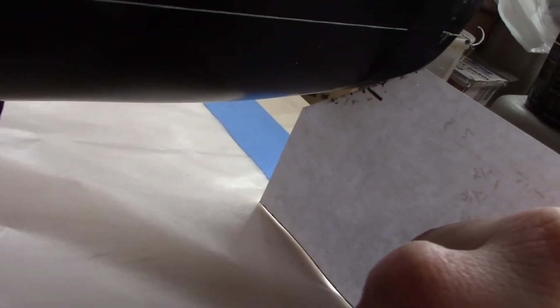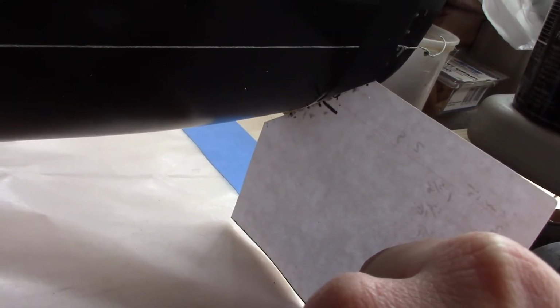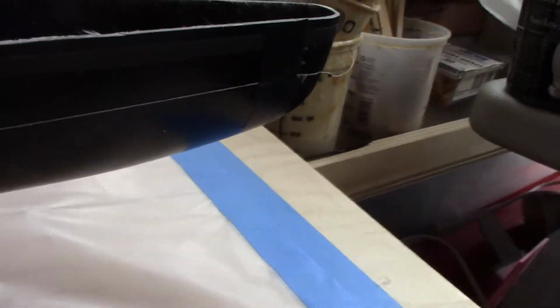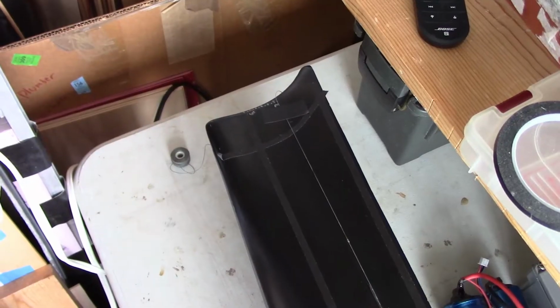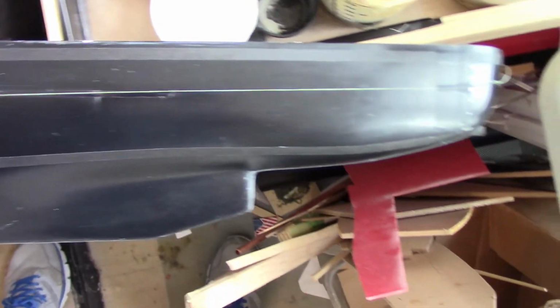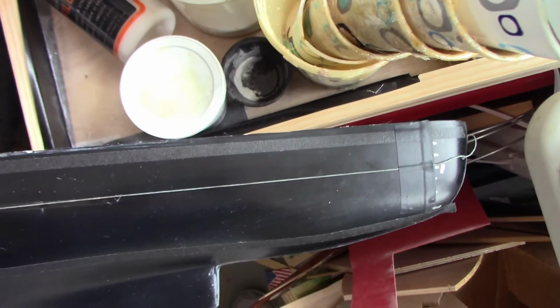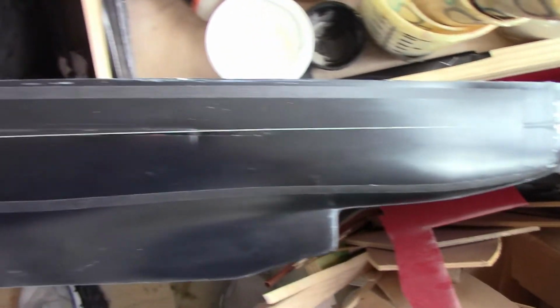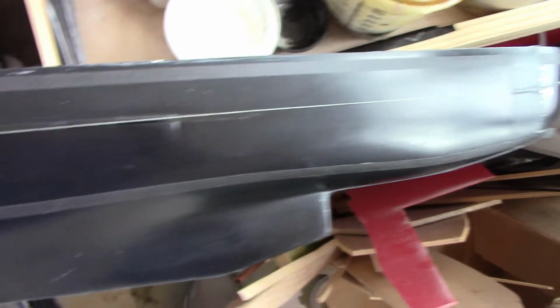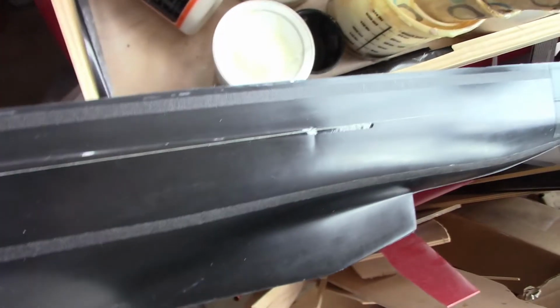So you do that, make some marks, and then tape it off. So I taped the bottom off. You can kind of see it there. You can see how it curves up a little bit in the stern, but because the boat's kind of so deep, there isn't actually a huge impact between the 45 and the 1 inch.